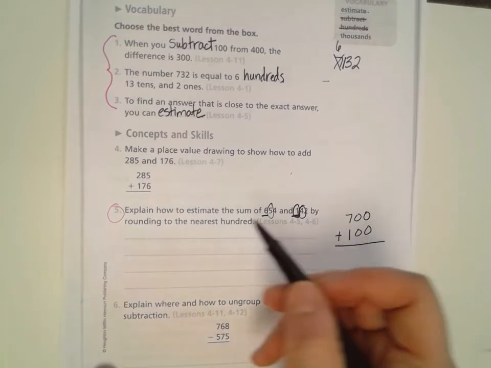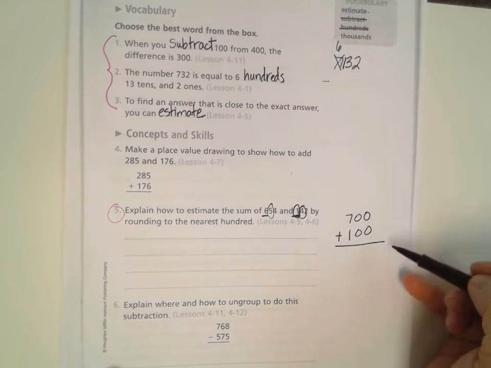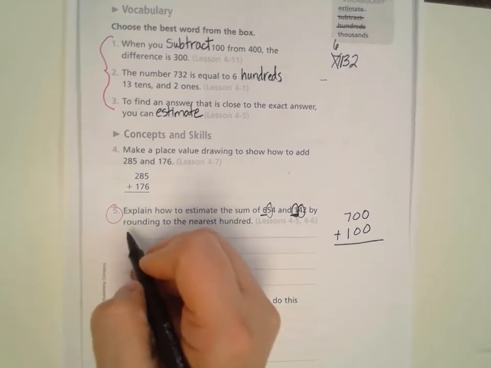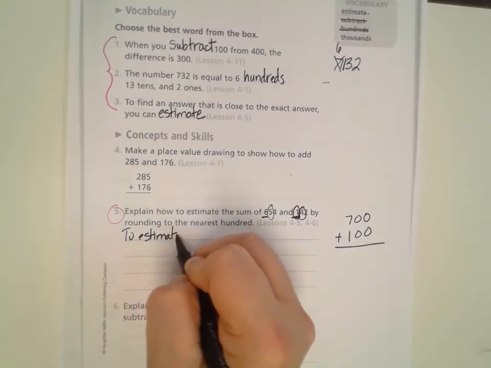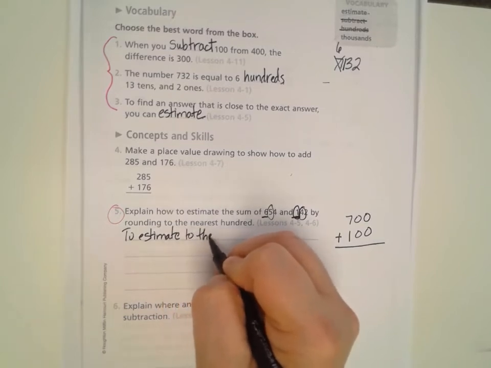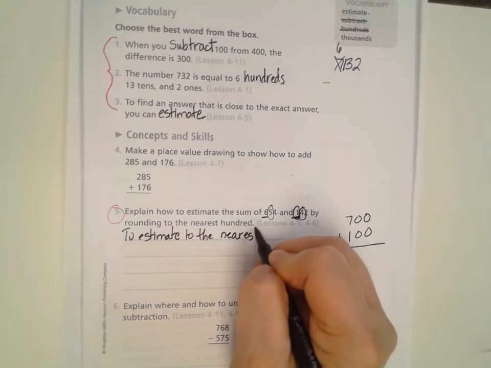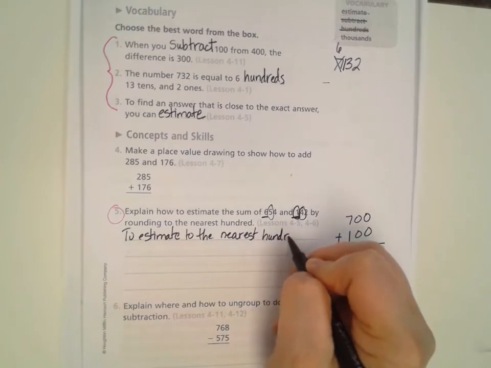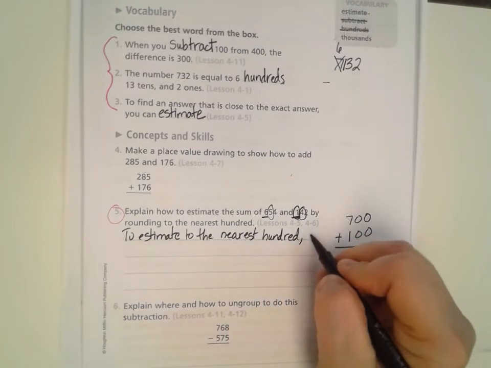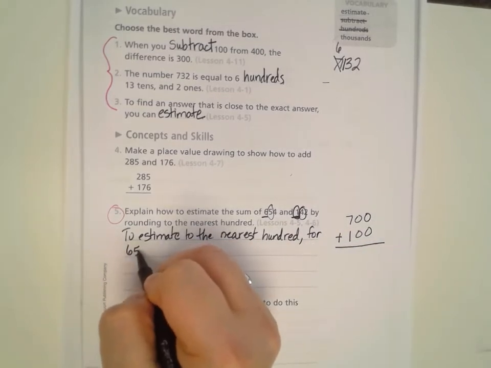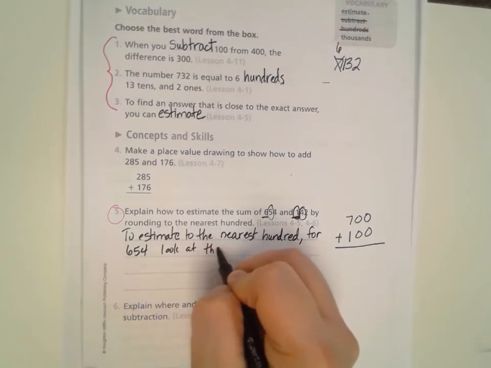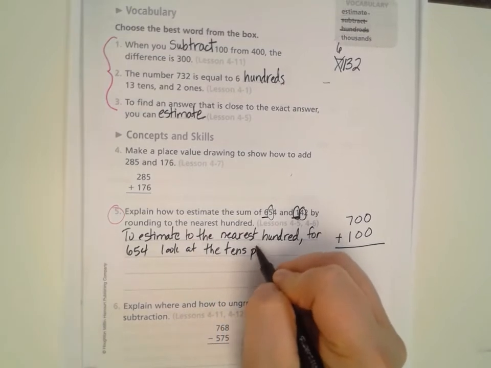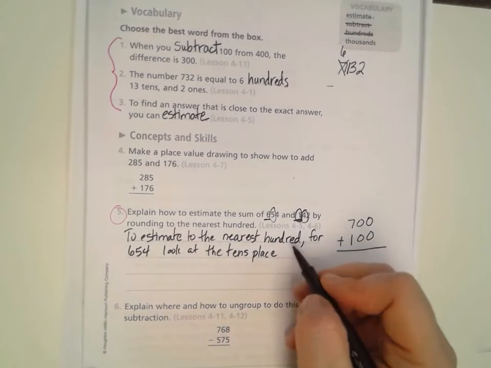All right. So then it says explain how to estimate by. Okay. So we would say to estimate to the nearest hundred, for 654, look at the tens place. That's what we did, right? We looked at the 5 first.